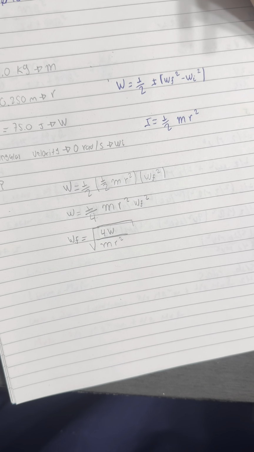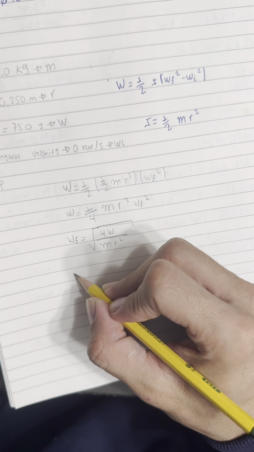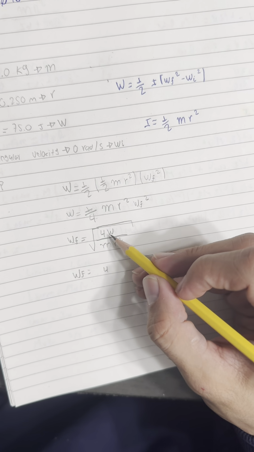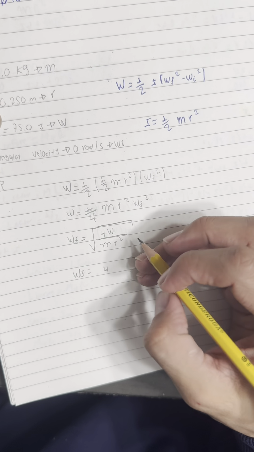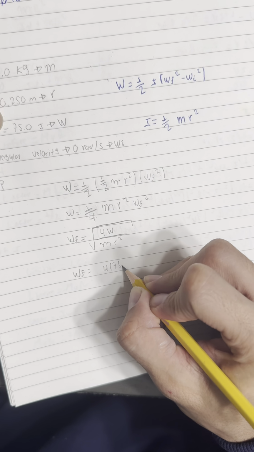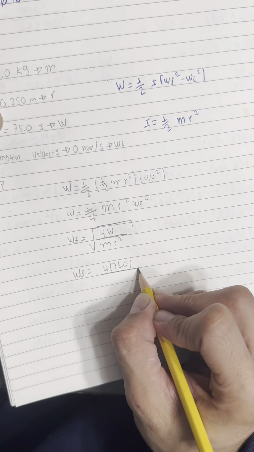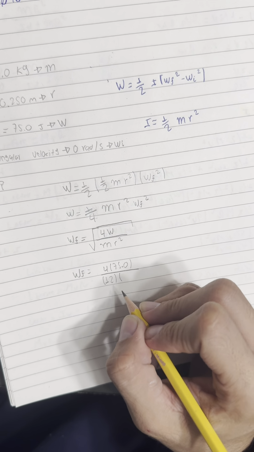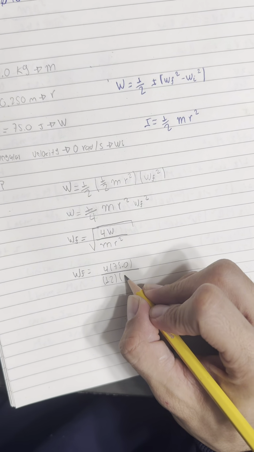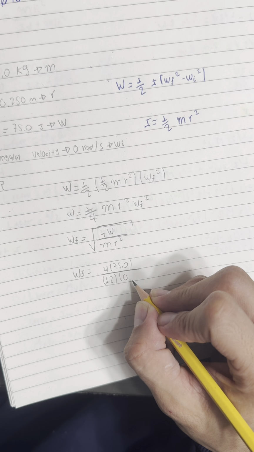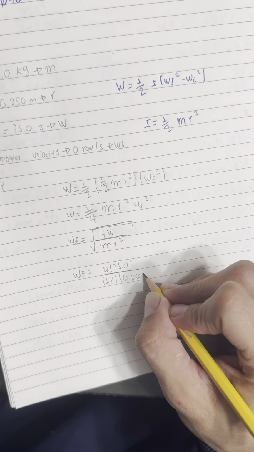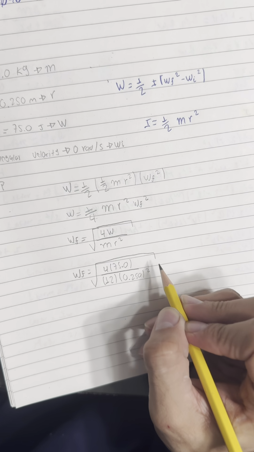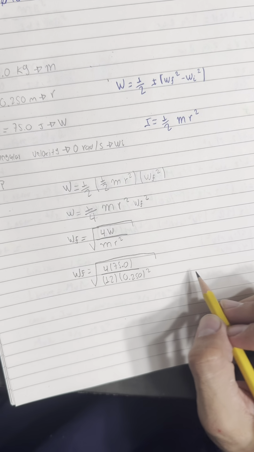This is going to be 4 times 75.0 over our mass, 12 kilograms, times our radius, 0.250 meters, to the power of 2. We take the square root of all of this.